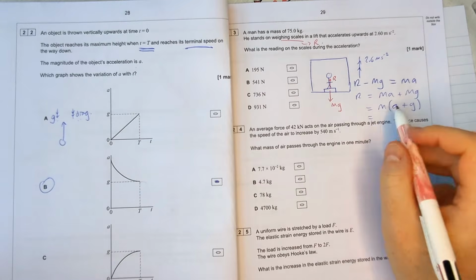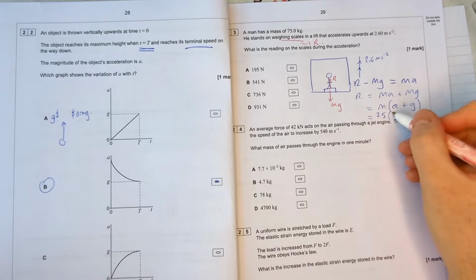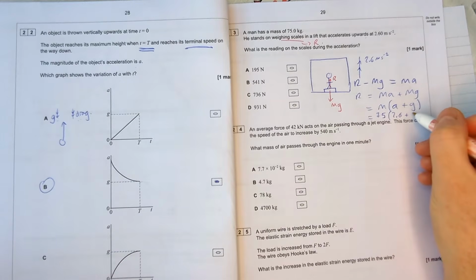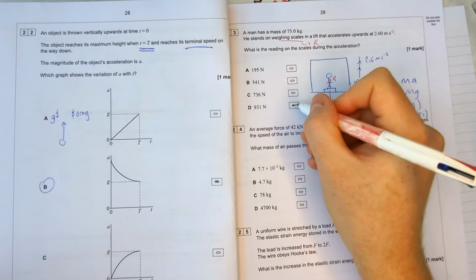After that, it's just a matter of plugging numbers in. So we know the mass is 75. Acceleration is going to be 2.6, and acceleration due to gravity is 9.81. So we put all those into our calculator. We should get a value of 931.